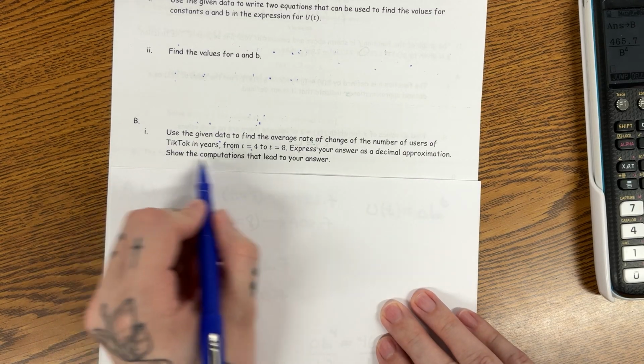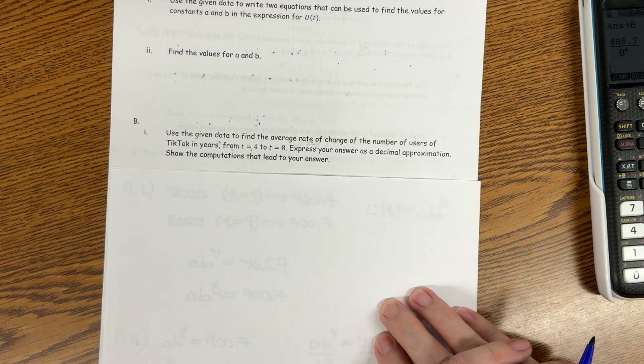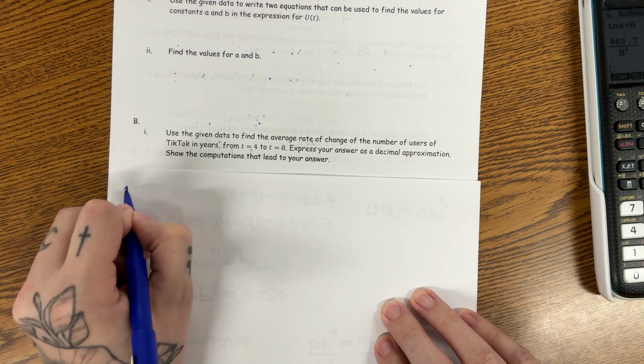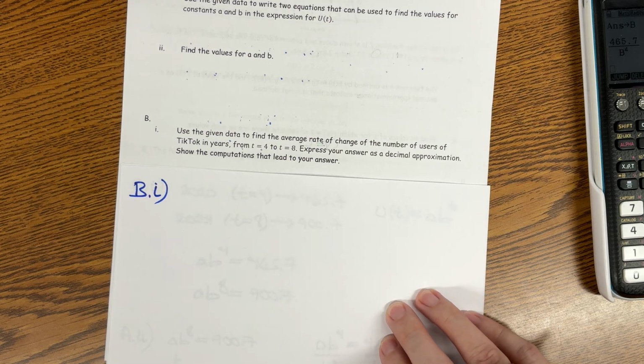Whenever they say show the computations that lead to your answer, this is their fancy way of saying you do have to show your work, technically. So not showing your work and only showing your answer would result in you not earning that point.